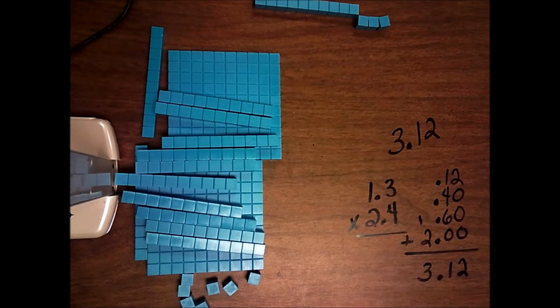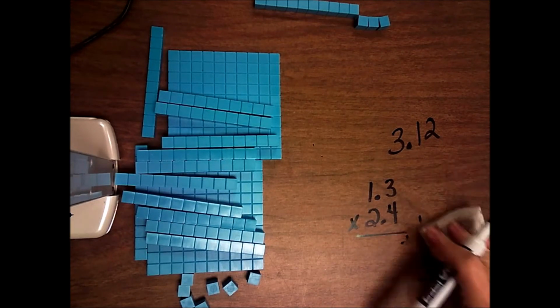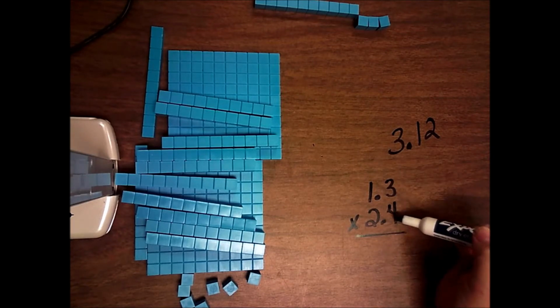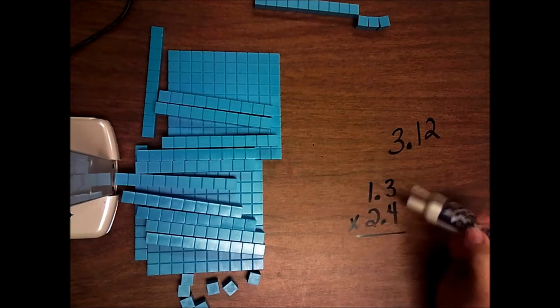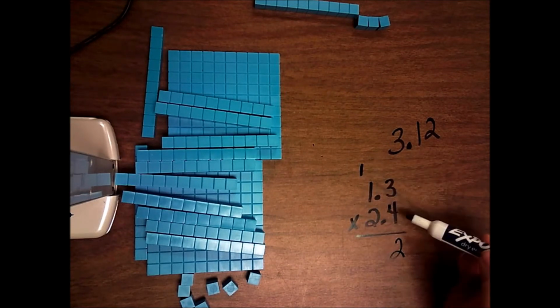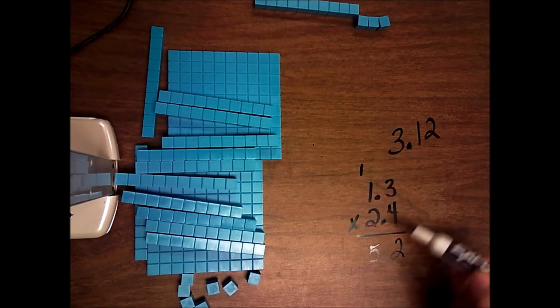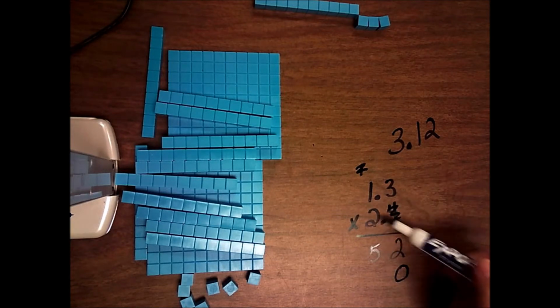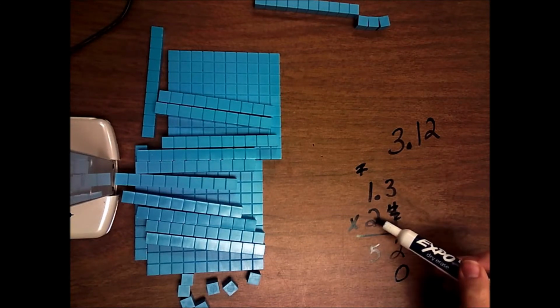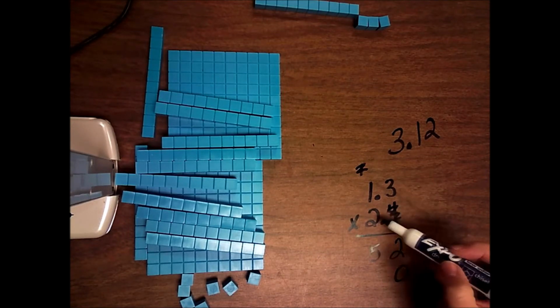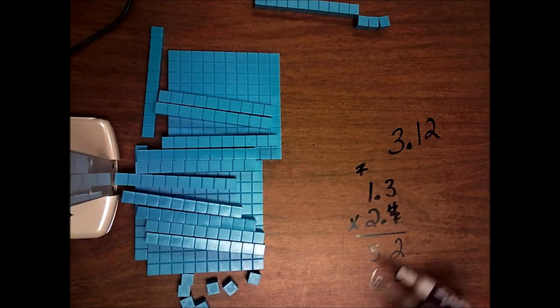When you get ready to do the standard algorithm, we say ignore the decimals, just multiply. 3 times 4 is 12. 4 times 1 is 4, plus 1 more is 5. I tell my kids, scratch, scratch, lay an egg. We lay an egg to hold that place, because when we move over here, this is in the 1's place instead of the tenths place. This is 2 times 3 is 6. 2 times 1 is 2.